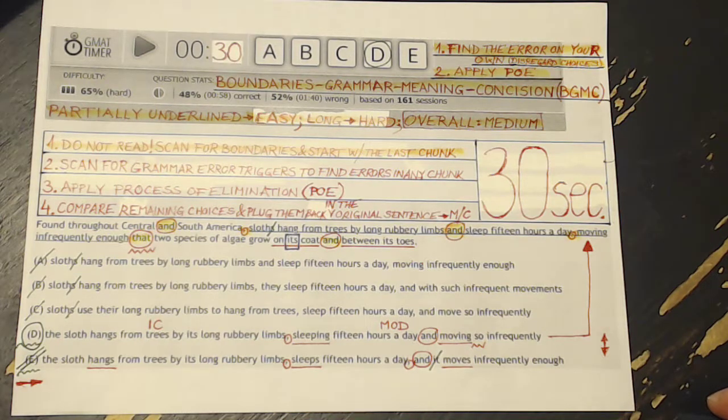The second stage. Second, since I immediately jump to scan the last chunk for grammar error clues, I can instantly zero in on the error hidden in the original sentence. Note that I jump to the last chunk even if it's not underlined. That's because using the non-underlined part is another crucial weapon for my sentence correction problem-solving strategy.